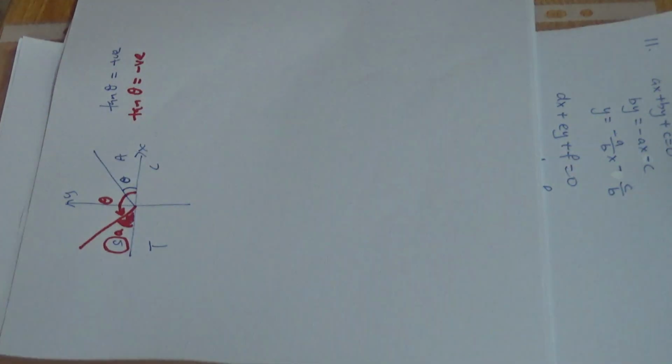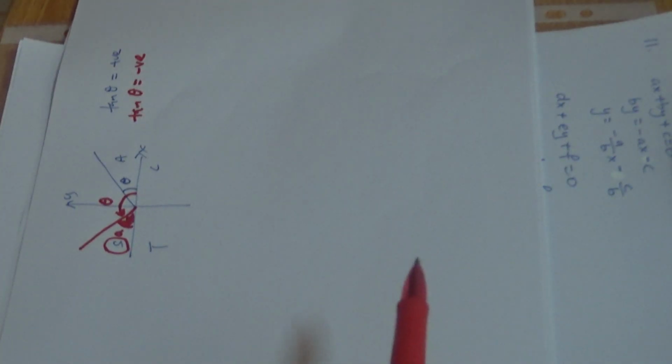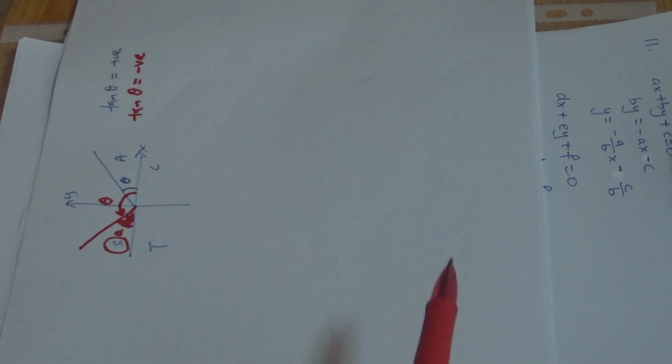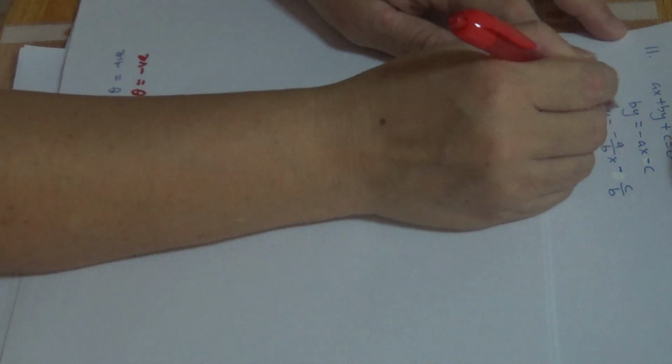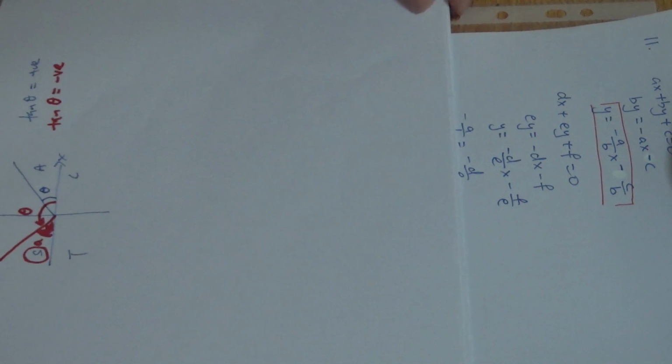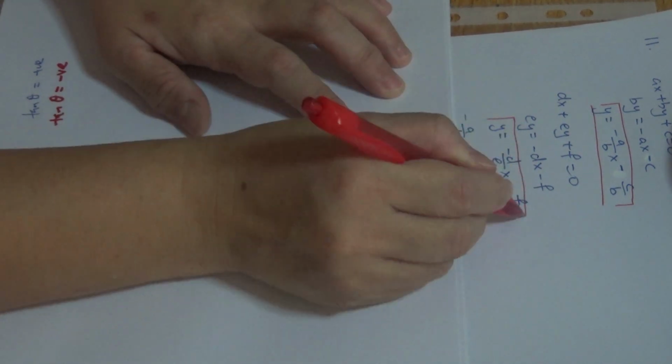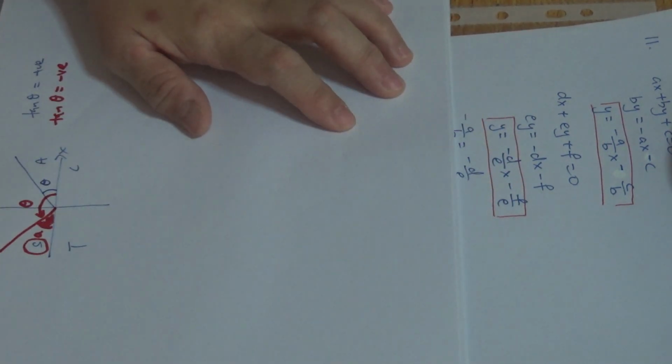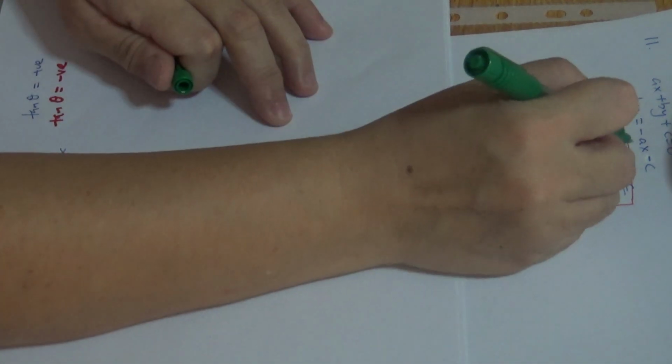Next, we move on to question 11. Okay, 11 is a show question. Alright, they say given that the lines are parallel, show that a over b is equal to d over e. Now, they tell you that they are parallel, that means the gradients are the same. Therefore, we write the first equation with y as the subject, and we write the second equation with y as the subject.